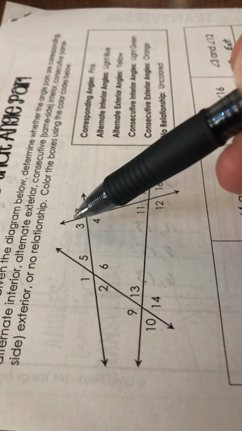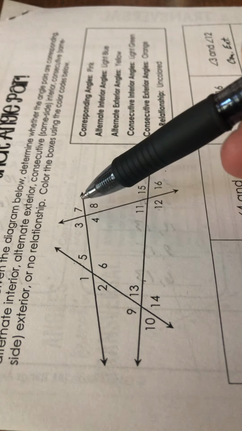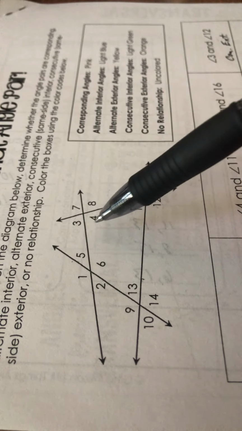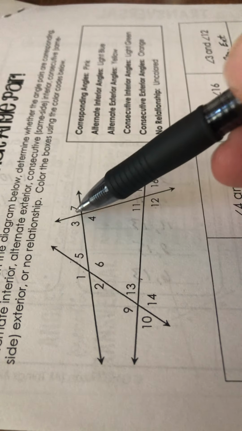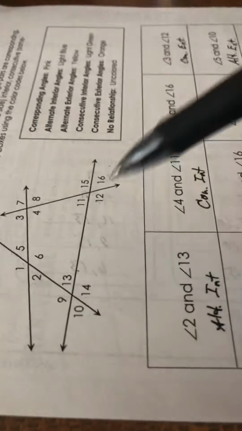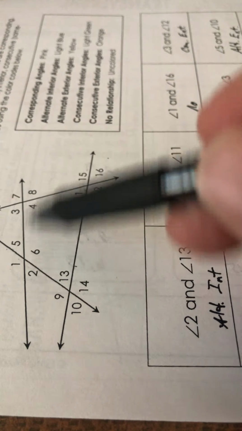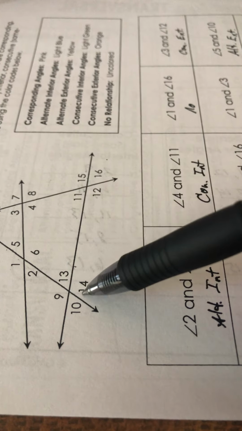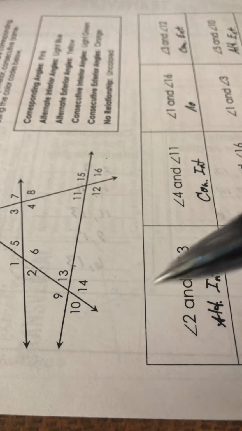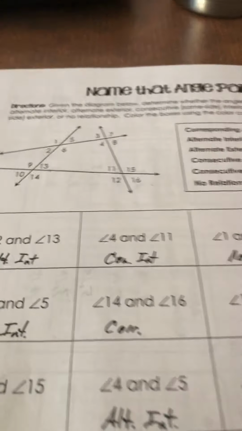Let's say we're taking a look at these two lines, and this is the transversal. 3, 4, 5, 6, they are interior, and 1, 2, 7, and 8, they are exterior. And then say we're looking at these two lines, and this is the transversal. So 11, 12, 13, 14 are interior, and then 15, 16, 9, and 10 are exterior. So you got to keep that in mind. It depends on what part you're looking at, if there's a connection between these numbers.